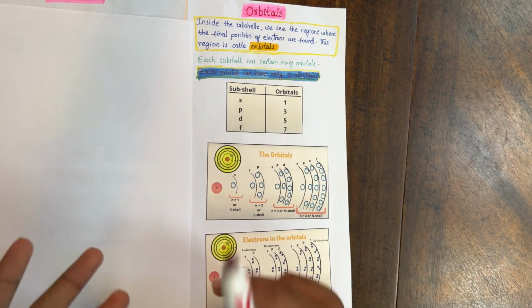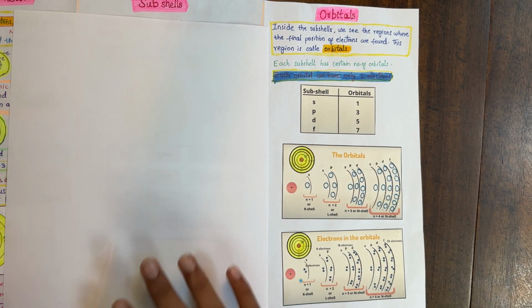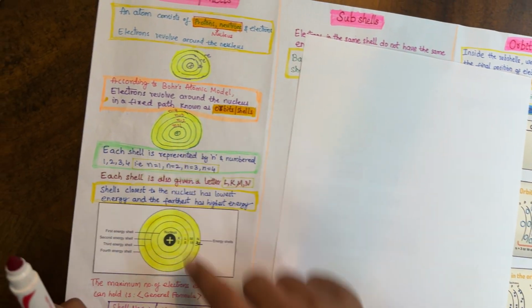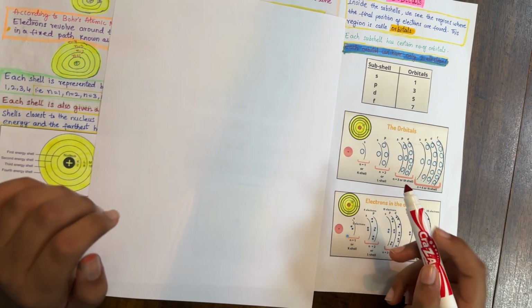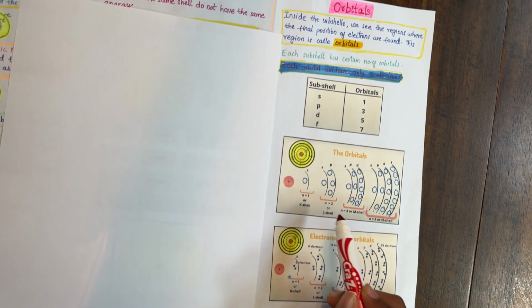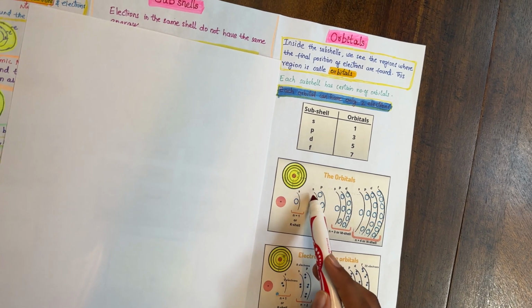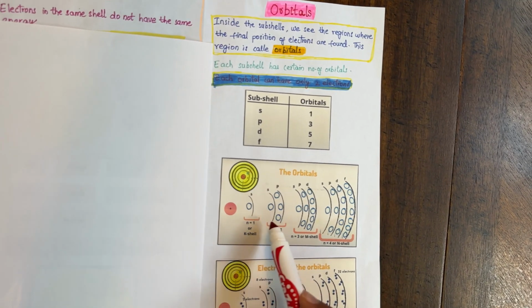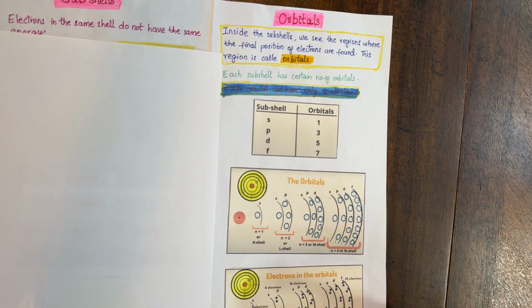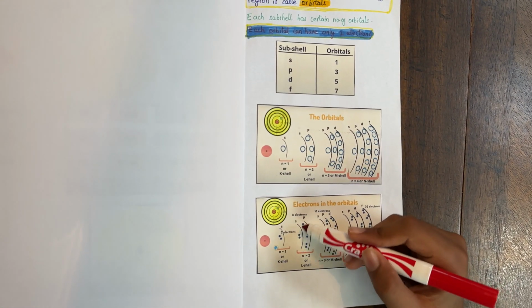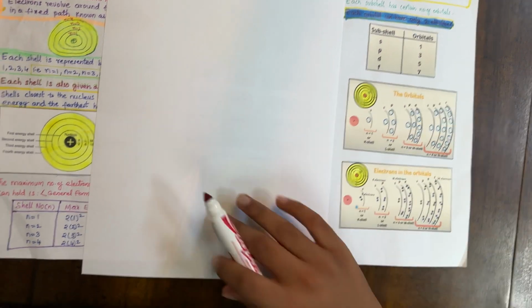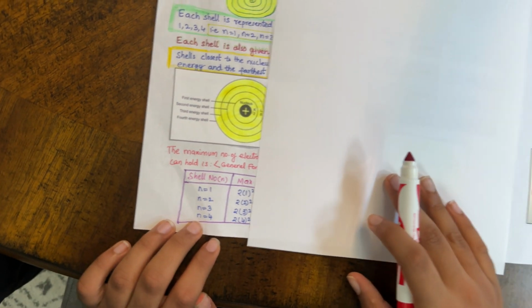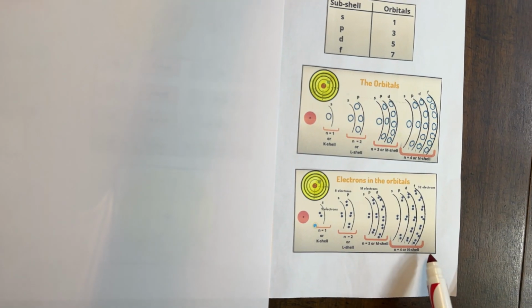Subshell S has 1 orbital, and each orbital can hold 2 electrons. And that makes sense. The reason is that the first shell, if you look over here, can only hold 2 electrons, so it makes sense that the orbital can only hold 2 electrons. If we look at the L shell, or the second shell, we see 2 subshells, S and P, but there are 4 different orbitals. Since each one can hold 2 electrons, there are 2, 4, 6, 8. There are 8 electrons total in this entire shell, and if you look over here, there's 8. This could be said for the M shell and N shell over here.